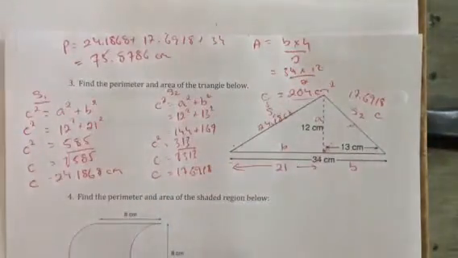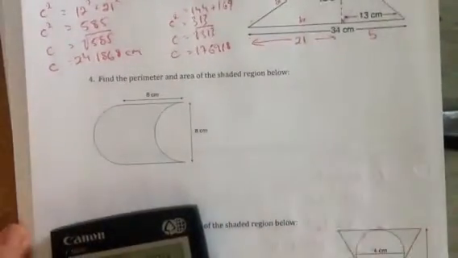Okay, and that's it for question number 3. Question number 4, find the perimeter and area of the shaded region. Okay.